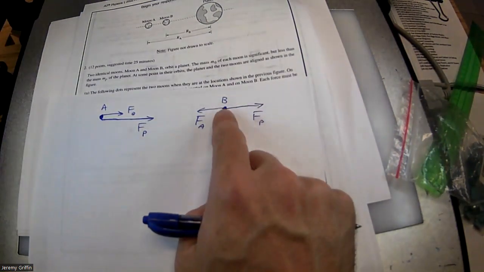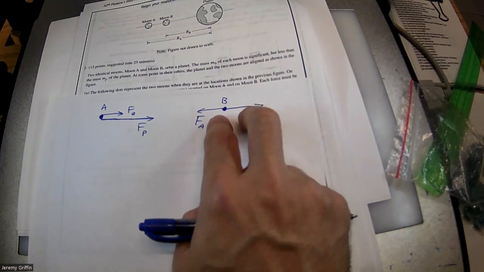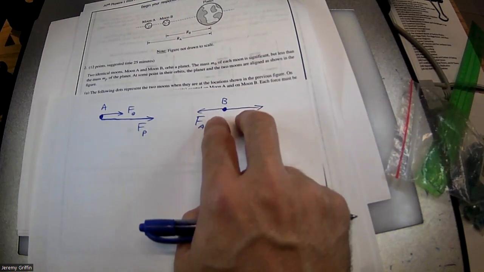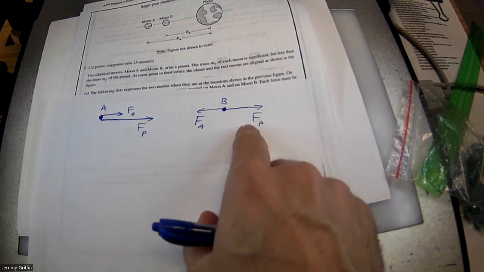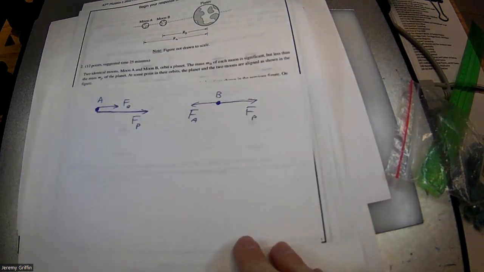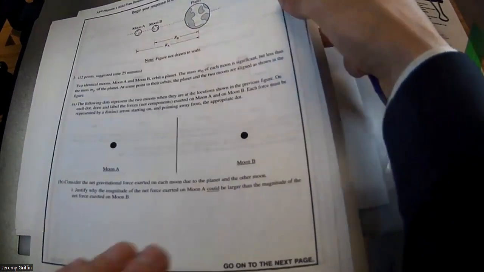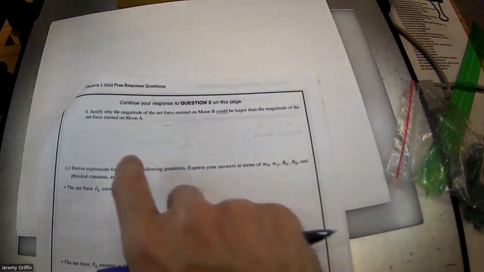Guys, is it possible that on moon B, all the gravitational force might cancel out and zero out? I would have said that, because if that happens, there would definitely be a net force on A, which therefore the magnitude has to be greater than zero. That would be an easy possible answer for why. Not the only answer, but could be.